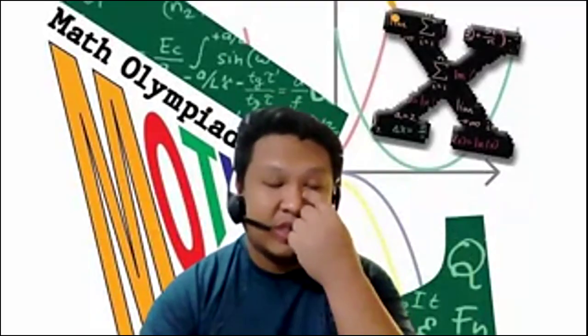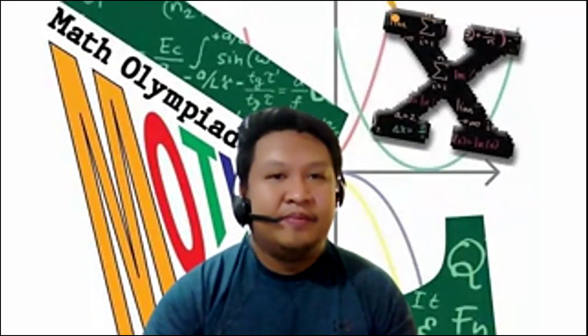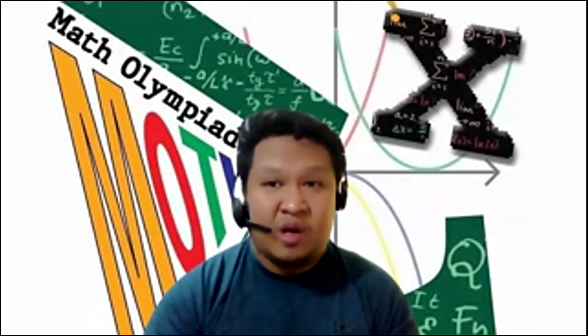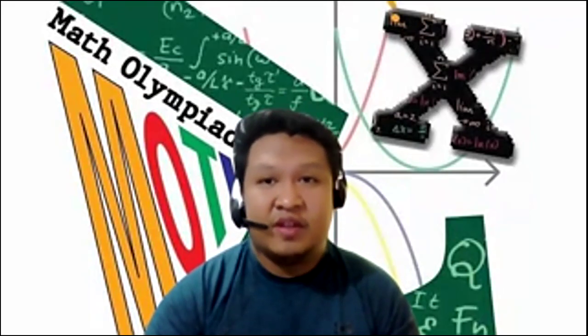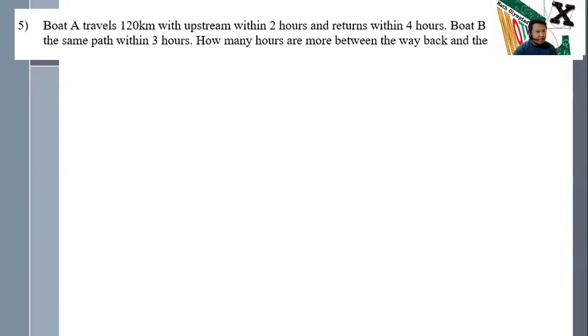How do we solve for this question? So boat A travels upstream within 2 hours, and then boat B can travel it within 4 hours, downstream, or together with the river. Upstream within 2 hours and returns within 4 hours. Okay, so that's the situation. And then I think it's the same path within 3 hours. How many hours more between the way back and forth?